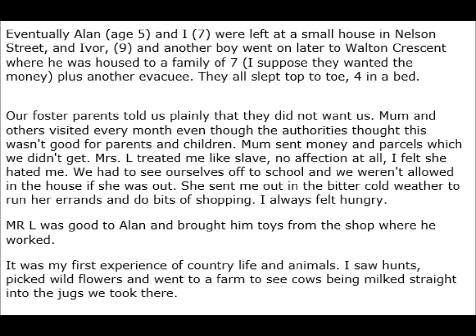Eventually, Alan, aged 5, and I, 7, were left at a small house in Nelson Street, and Ivor, 9, and another boy went to Walton Crescent, where he was housed to a family of 7. I suppose they wanted the money, plus another evacuee. They all slept top to toe, 4 in a bed. Our foster parents told us plainly that they did not want us.